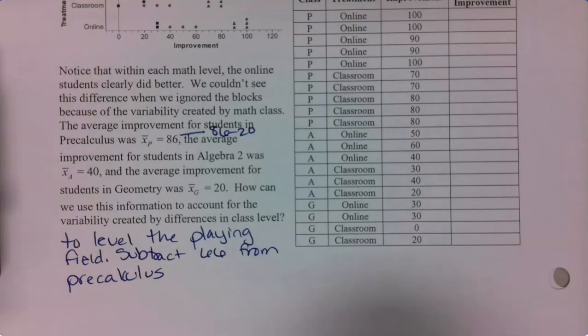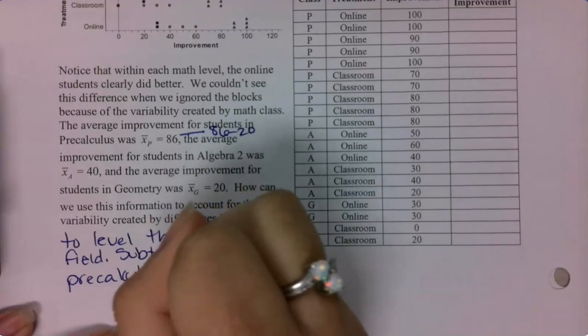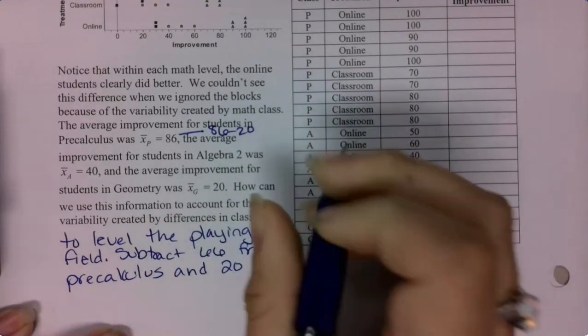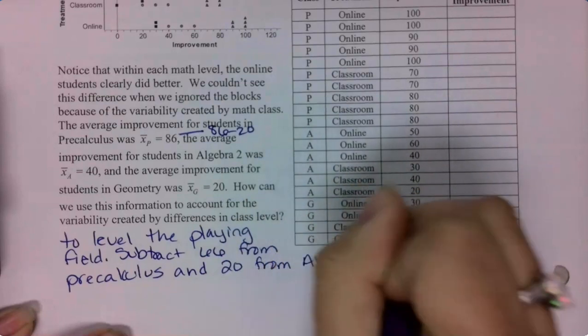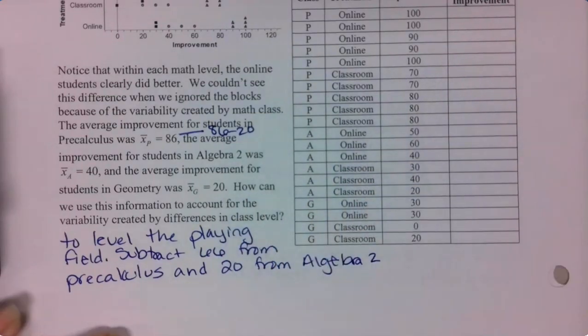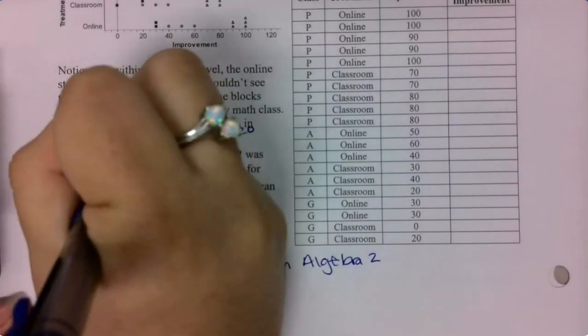Then I can do the same thing for algebra 2. So I'd subtract 20 from algebra 2, because I'm taking that 40 and subtracting 20.